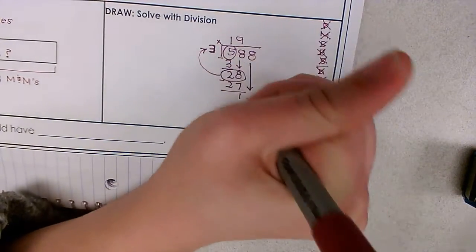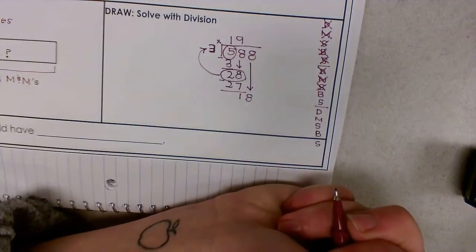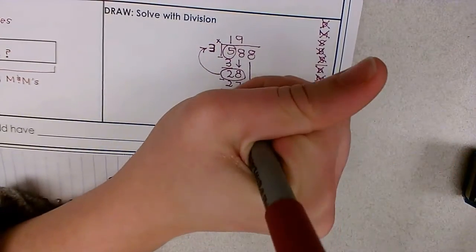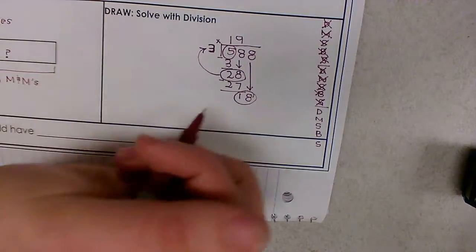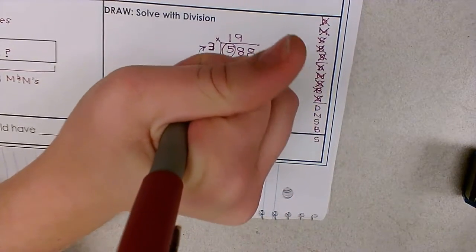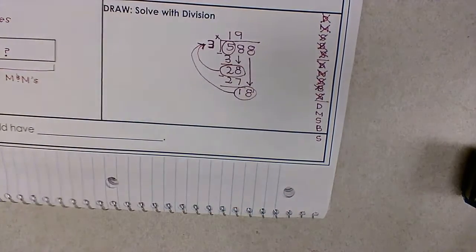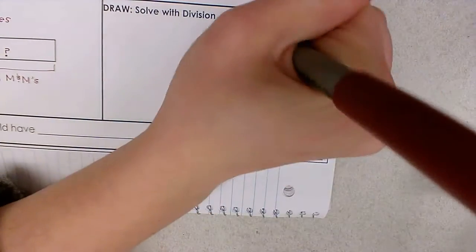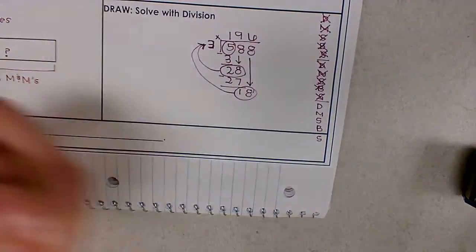Bring it on down. And start all over again. 18 divided by 3. 18 divided by 3 is 6.